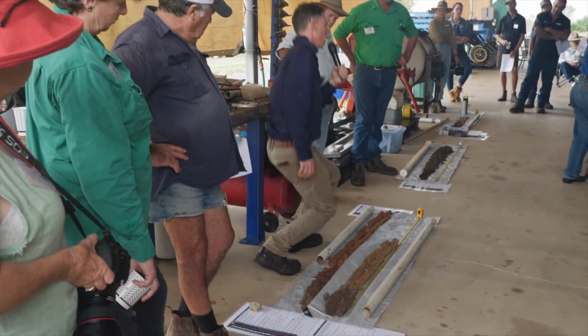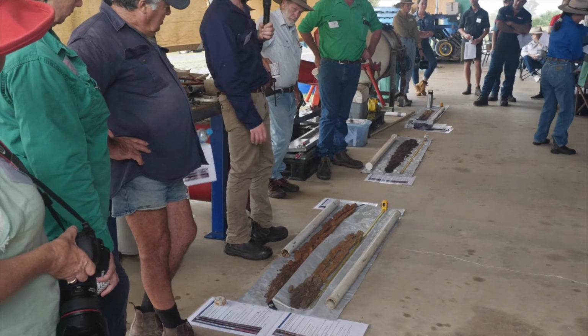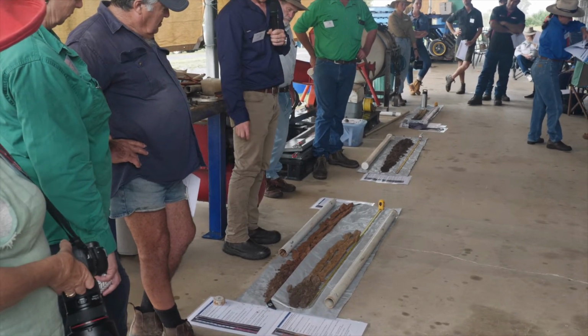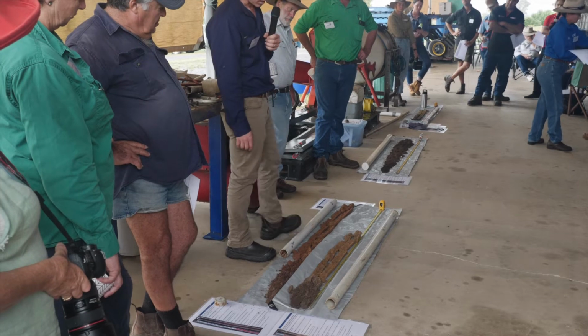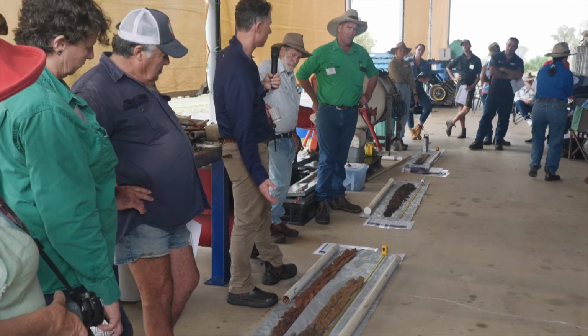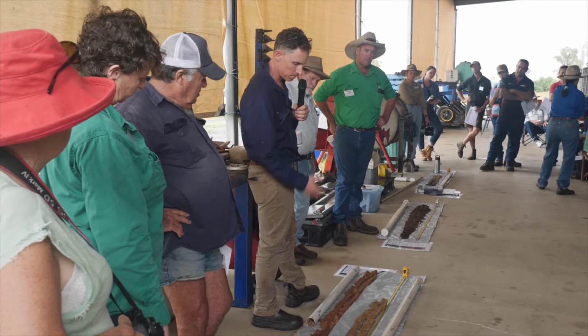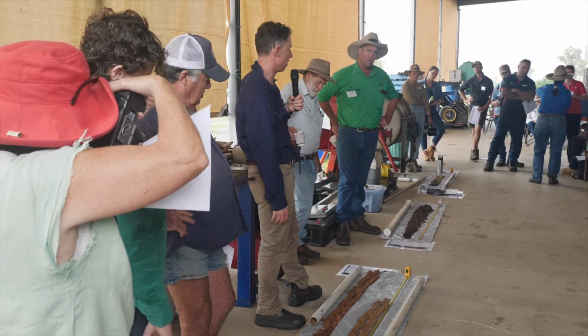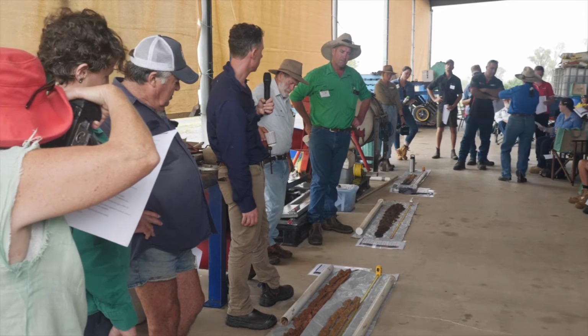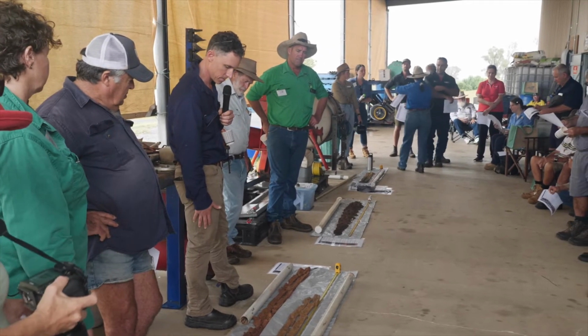That's an issue that everyone faces if they have traffic on their farms. Luckily for these soil types, they've got chemistry on their side. So with good management, it's something that possibly can be overcome, but not ideal.